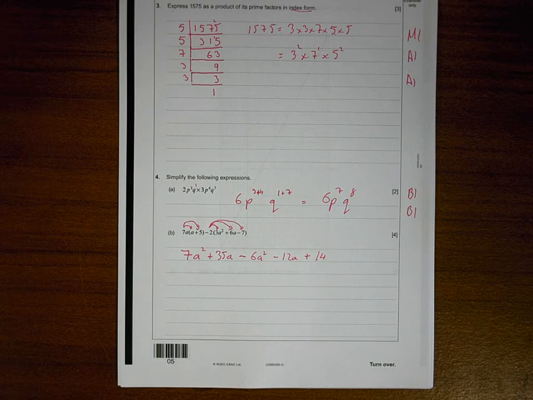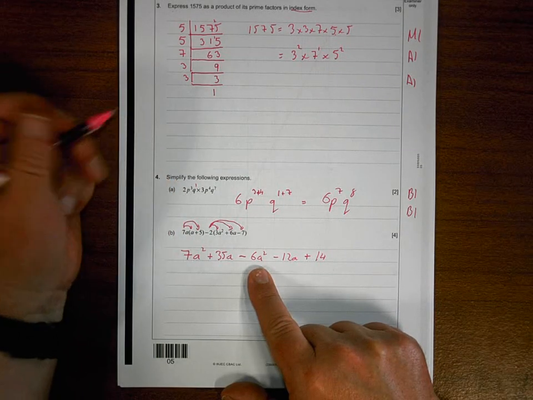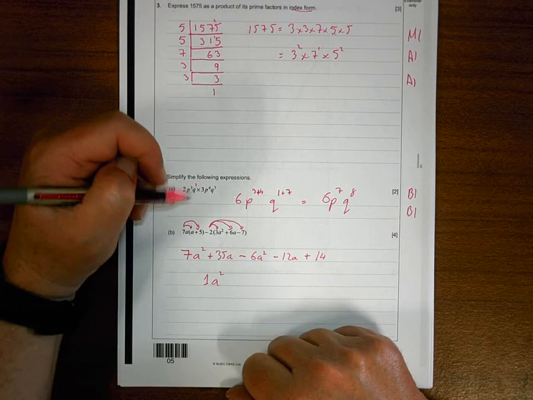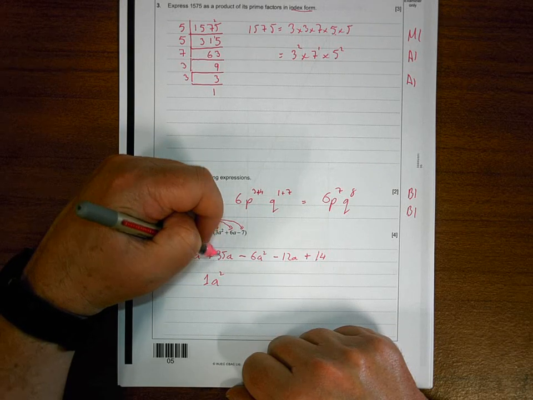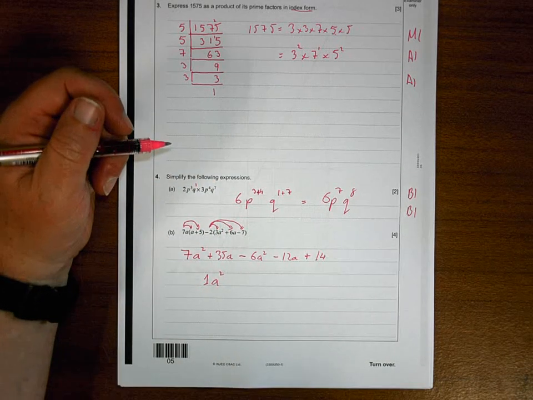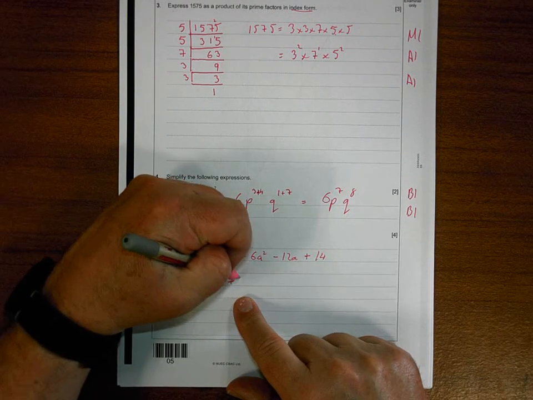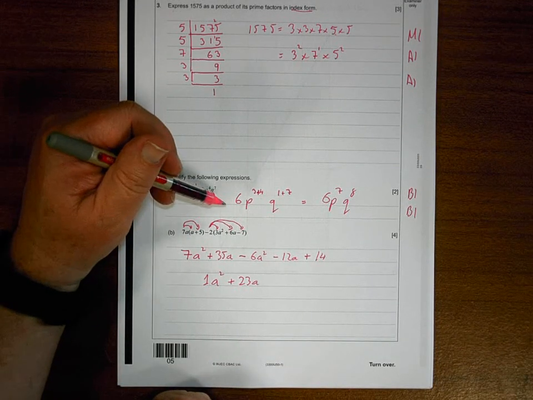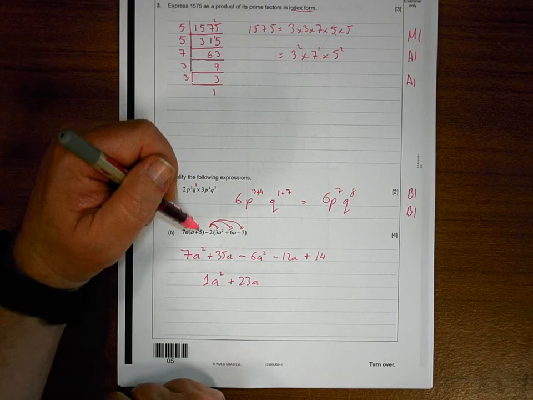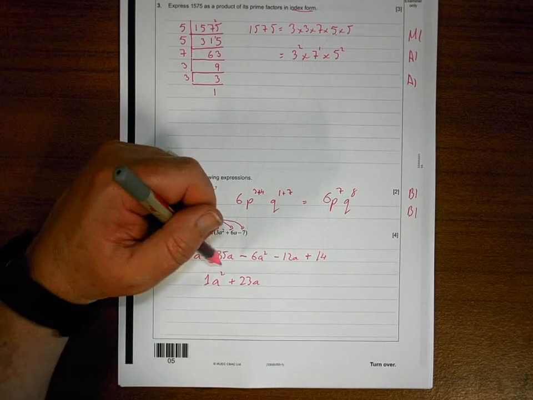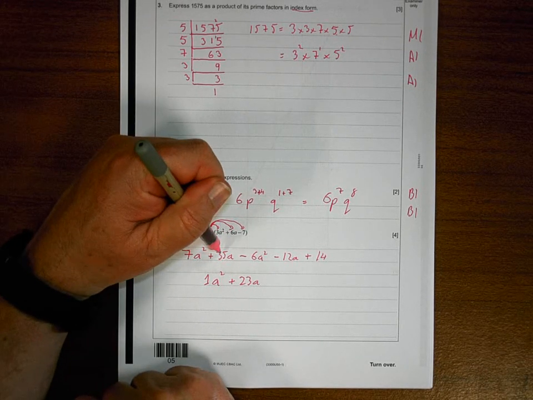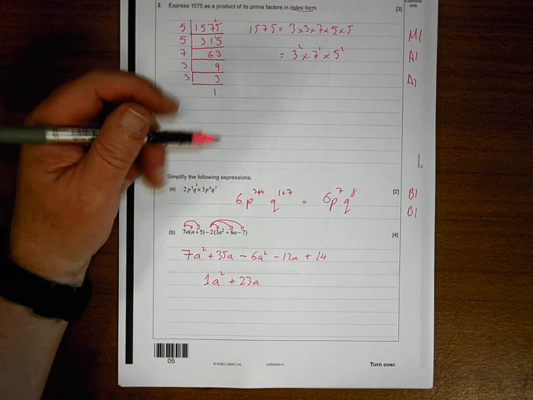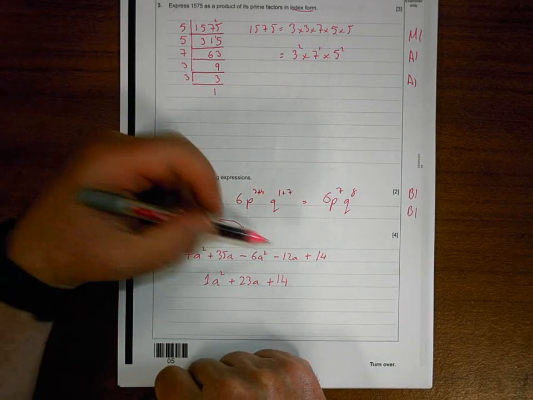Then we can tidy that up. I got a 7a squared, take away 6a squared, is 1a squared or just a squared, it doesn't matter. 35a take away 12a is 23a, and it's plus 23a. Remember, once we finish getting rid of the brackets, we've done all the multiplying. That's the end of the minus makes a plus rule. Here we're at 35 on the number line, and we're taking 12 off. We're going down 12 places, and then plus 14 is the only term.